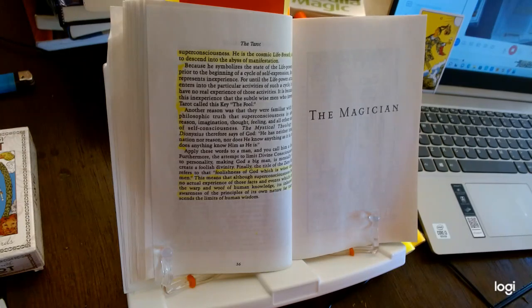The mystical theology of Dionysus therefore says of God, he has neither imagination nor reason, nor does he know anything as it is, nor does anything know him as he is. Apply these words to a man, and you call him a fool. Furthermore, the attempt to limit divine consciousness to a personality, making God a big man, is mentally to create a foolish divinity. Finally, the title of the zero key refers to that foolishness of God which is wiser than men.